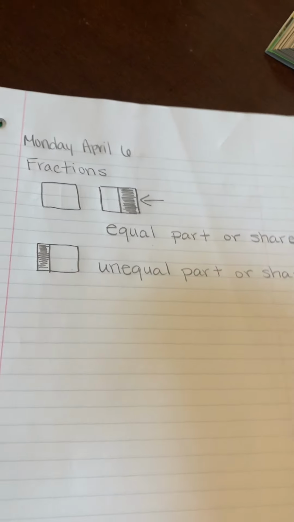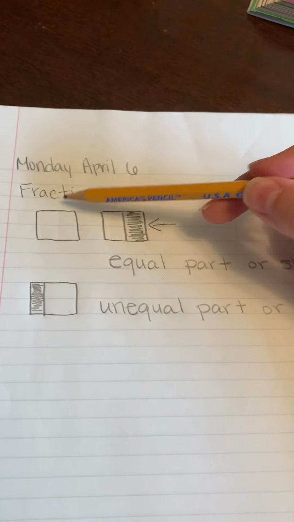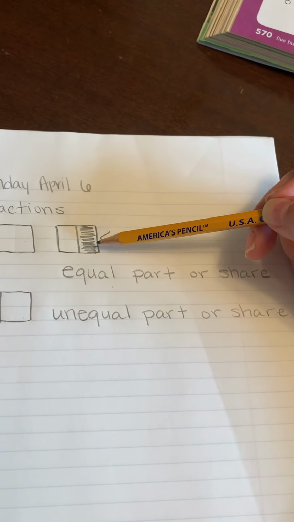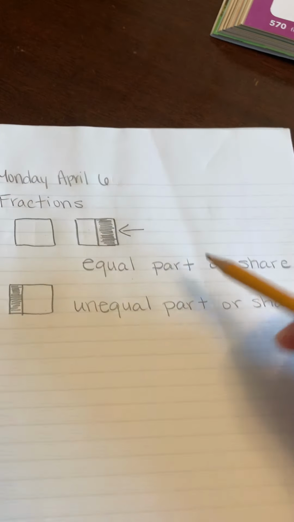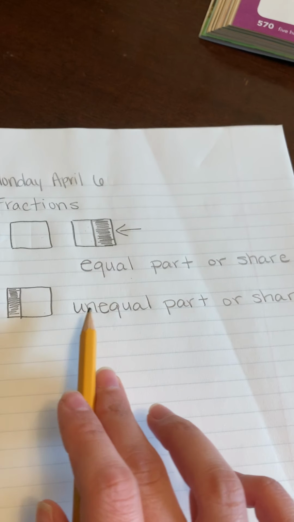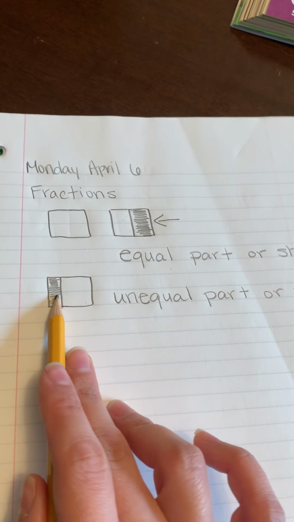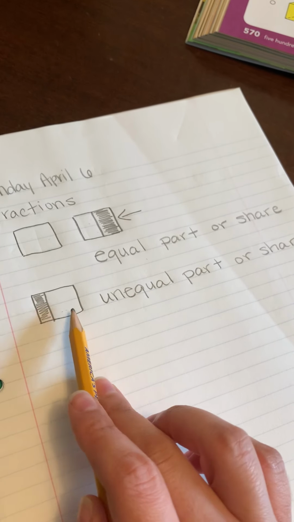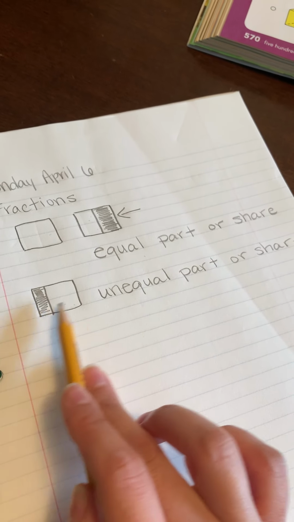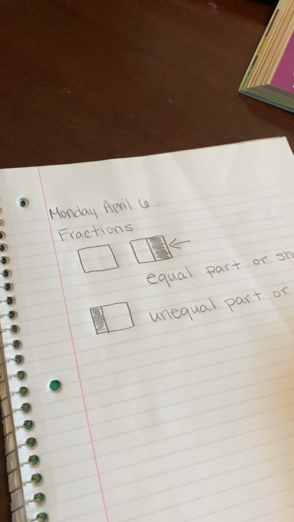Okay, so this one is equal. This is the whole. This is an equal part or share because they're exactly the same size. This is unequal, an unequal part or share because they are not the same size. It's not fair that one person gets this one and one person gets this one. It's unequal. So let's look at different shapes.